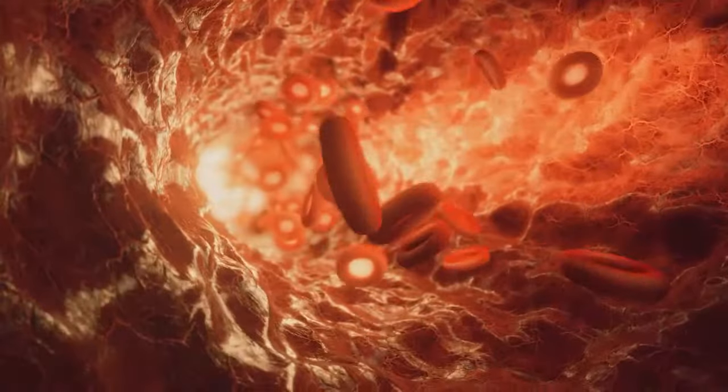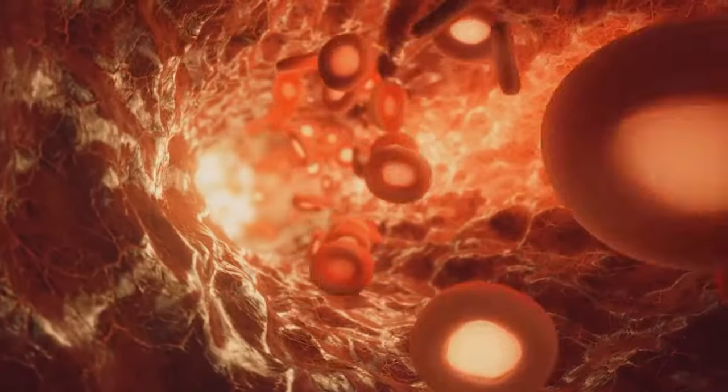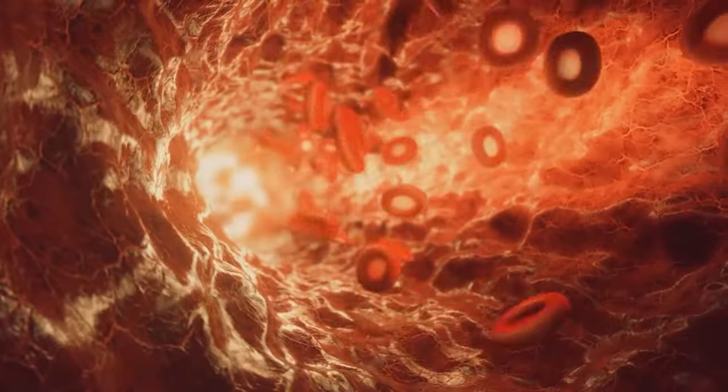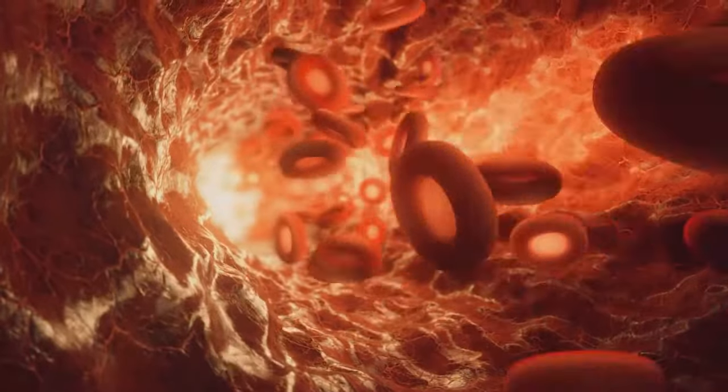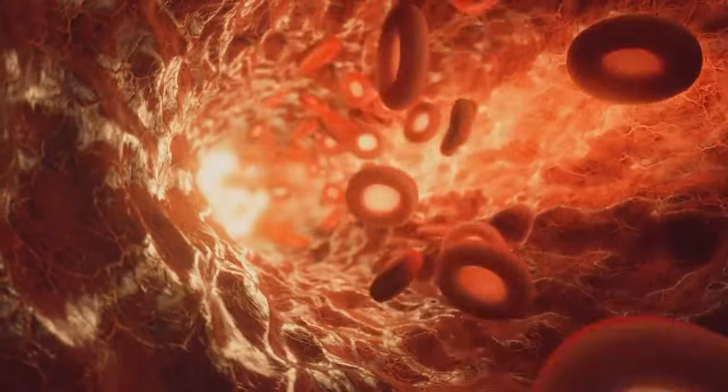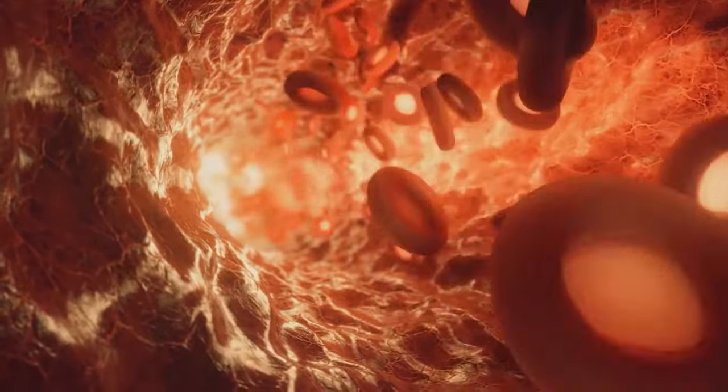Overall, blood plays a vital role in the body's overall health and well-being. It transports oxygen, nutrients, hormones, and other substances to and from the cells and helps to maintain the body's pH balance.